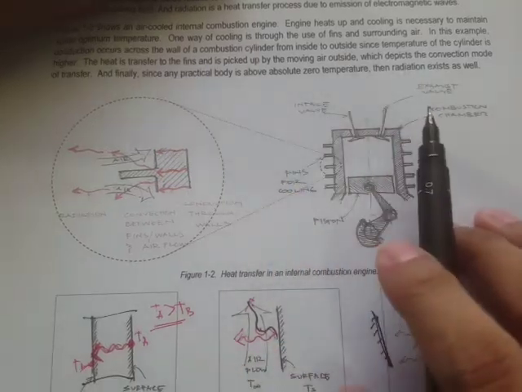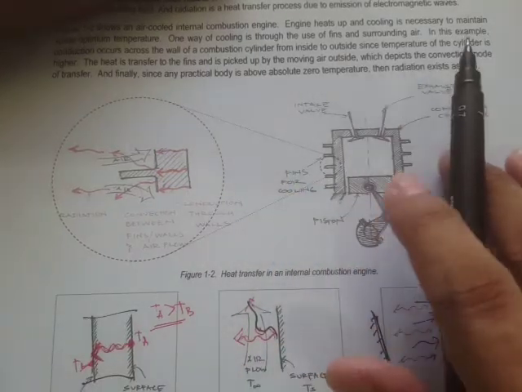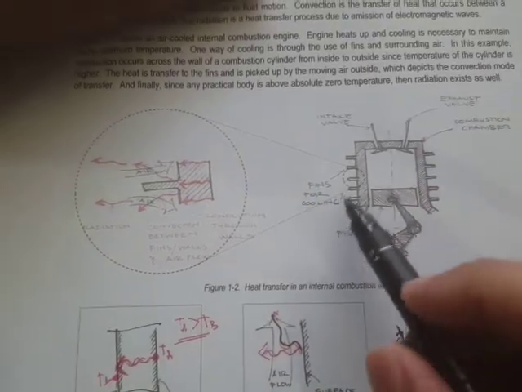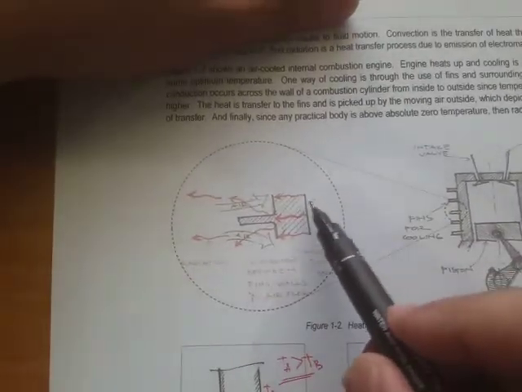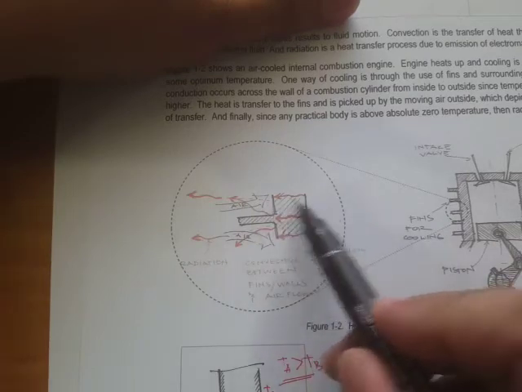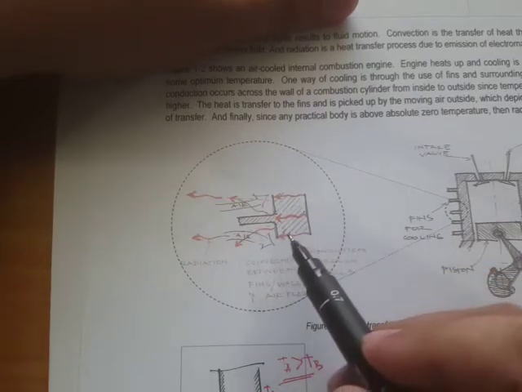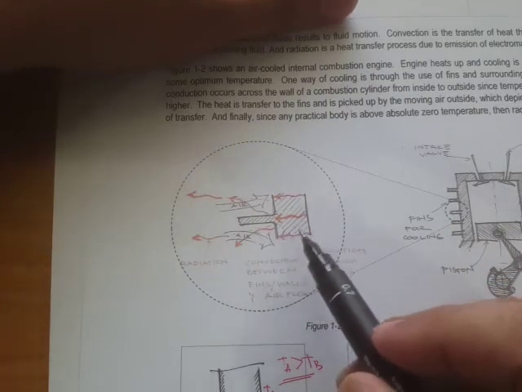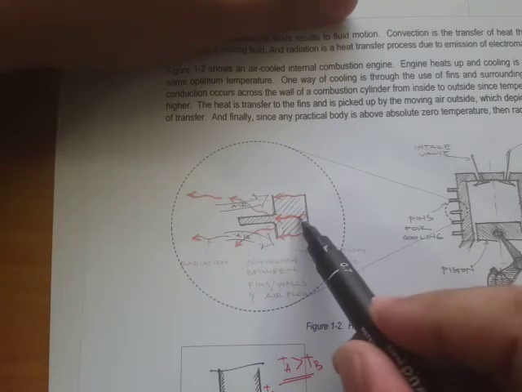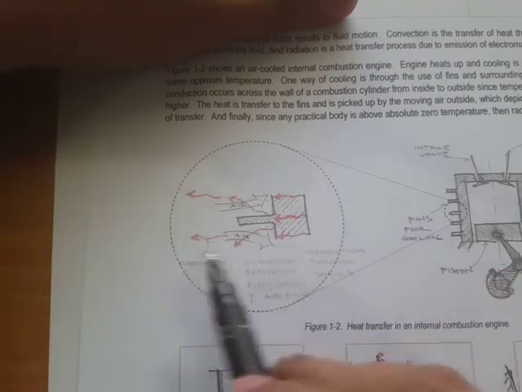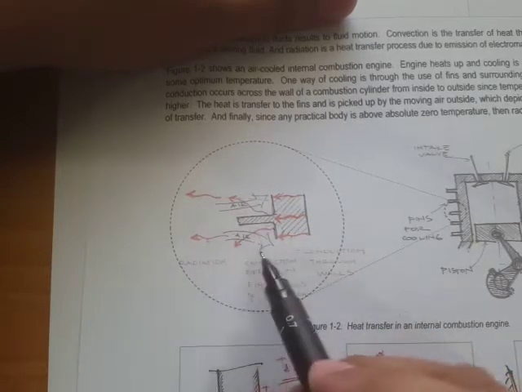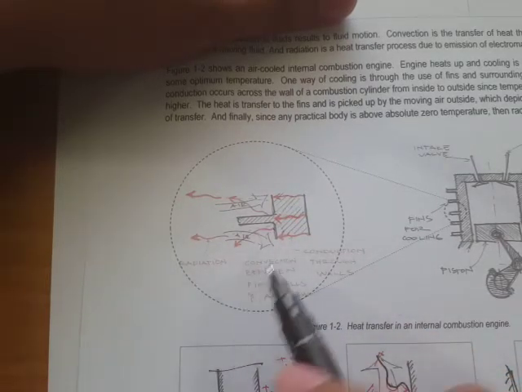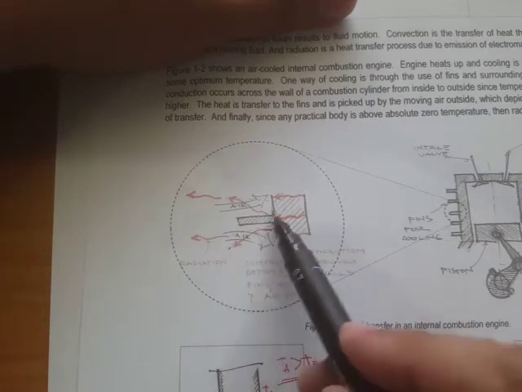Right here's our situation, and if we zoom this in, we have conduction along the walls of the combustion chamber. From this wall to the surface, because of the motion of air from the outside, there's going to be convection.